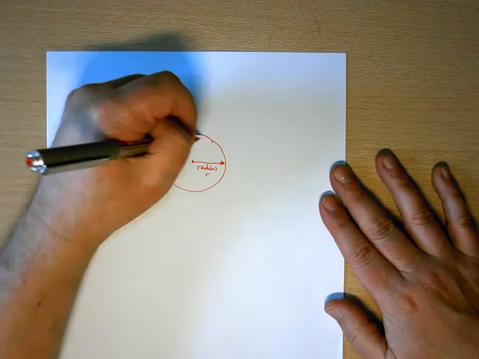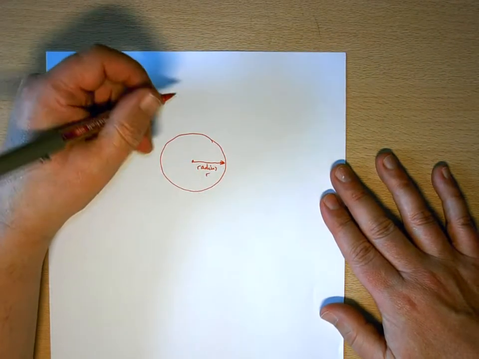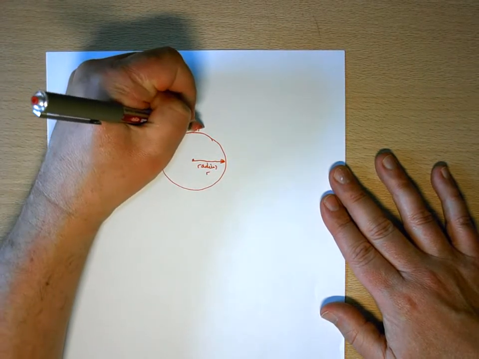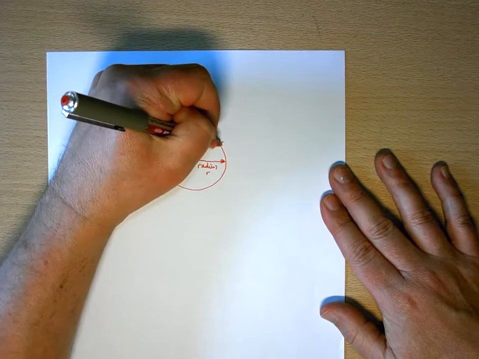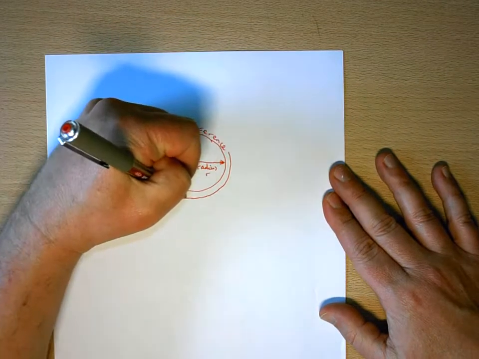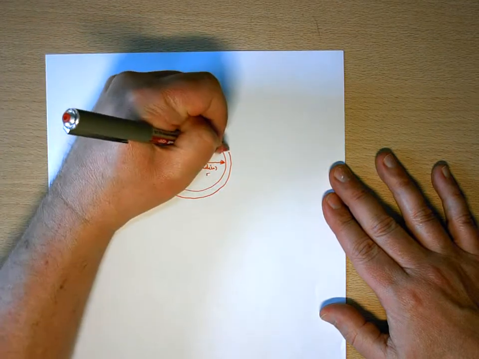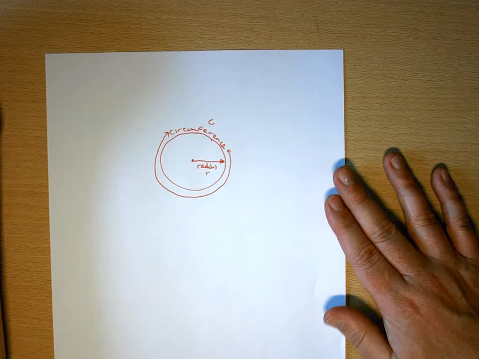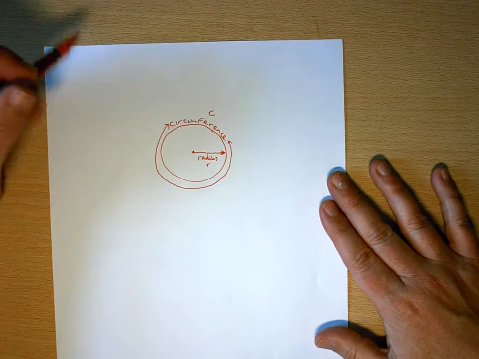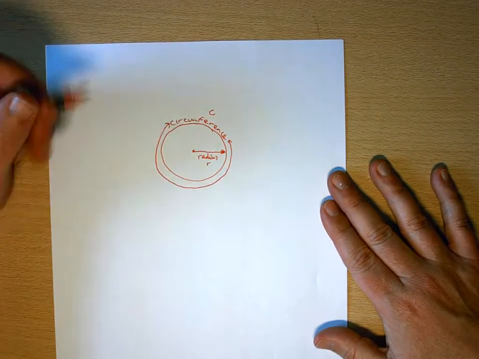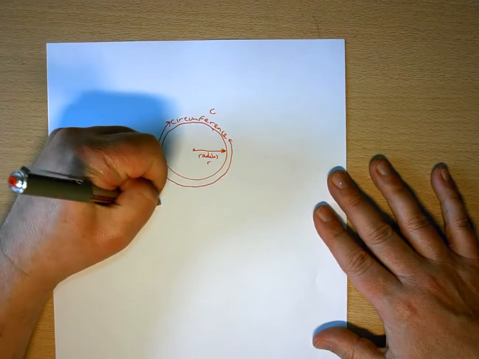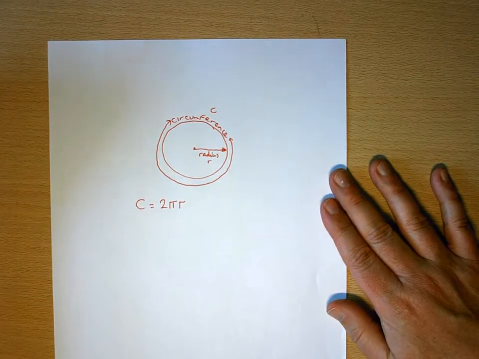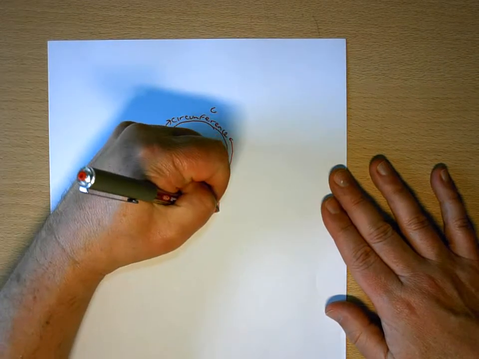The distance around the outside, the perimeter of the circle, is known as the circumference. Okay, so that would be the distance all the way around the outside of the shape, and that's usually called c. And the formula that links these two looks like that, 2 pi r, where pi is a constant.